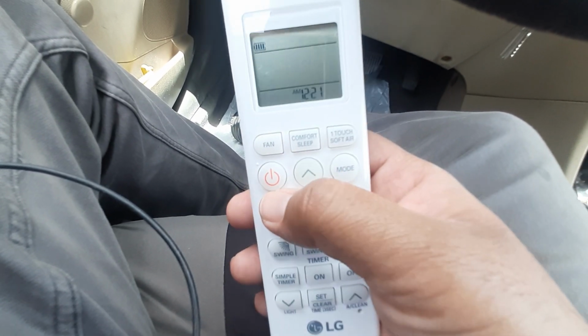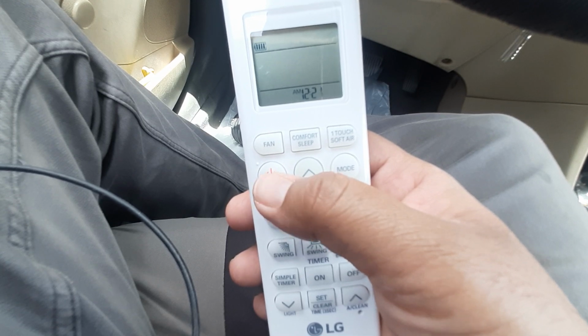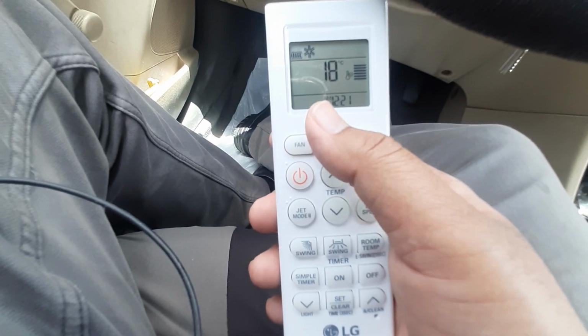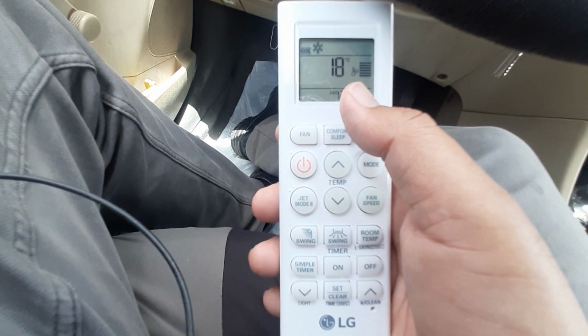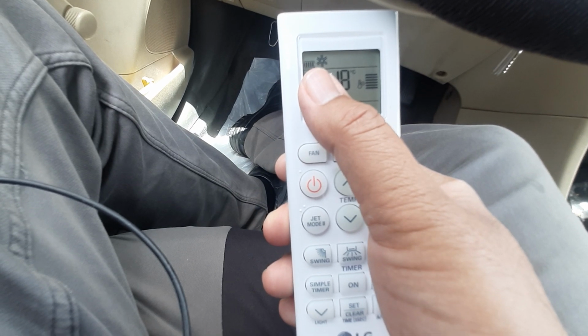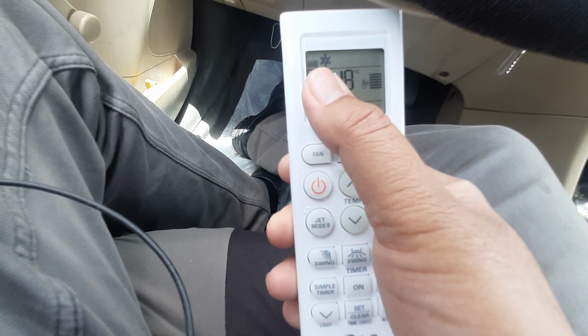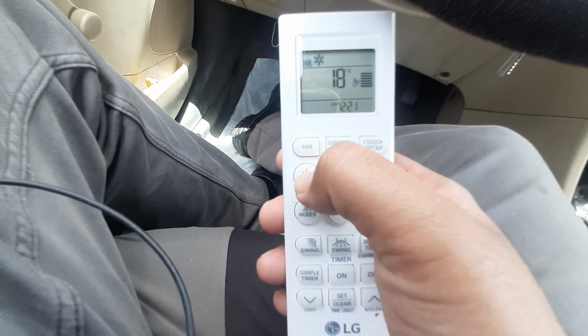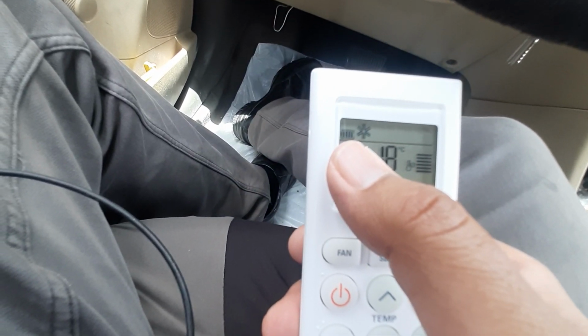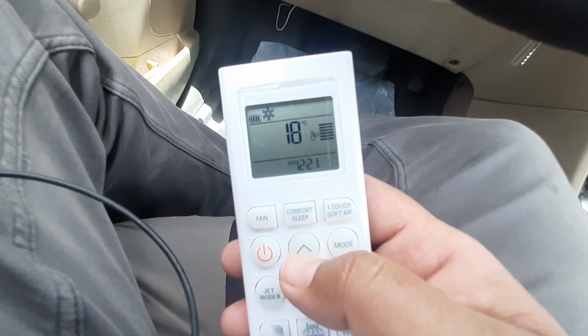Let's start our remote here. This is the power on/off button of the remote. You can see it starts now. The set temperature is 18 here, and you can see it showing compressor mode. This is the compressor mode. I'll show you from near. This is the compressor mode on the cooling mode this time.